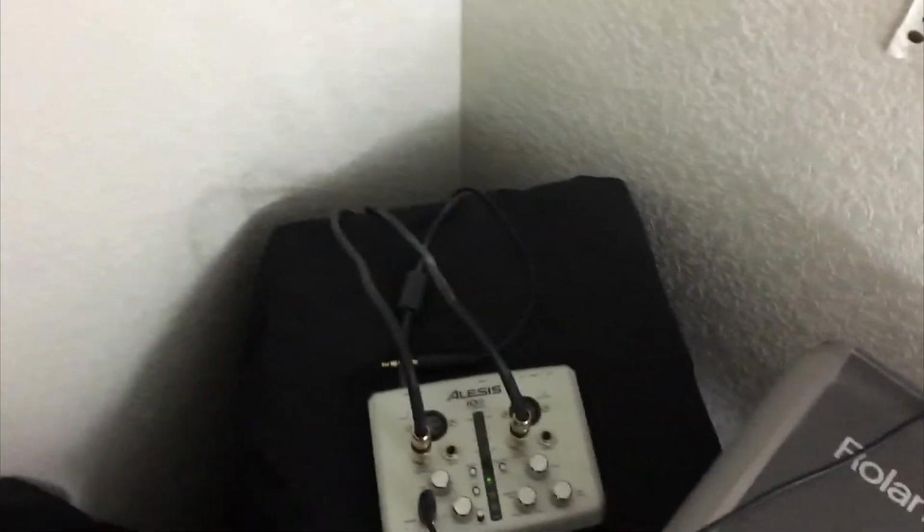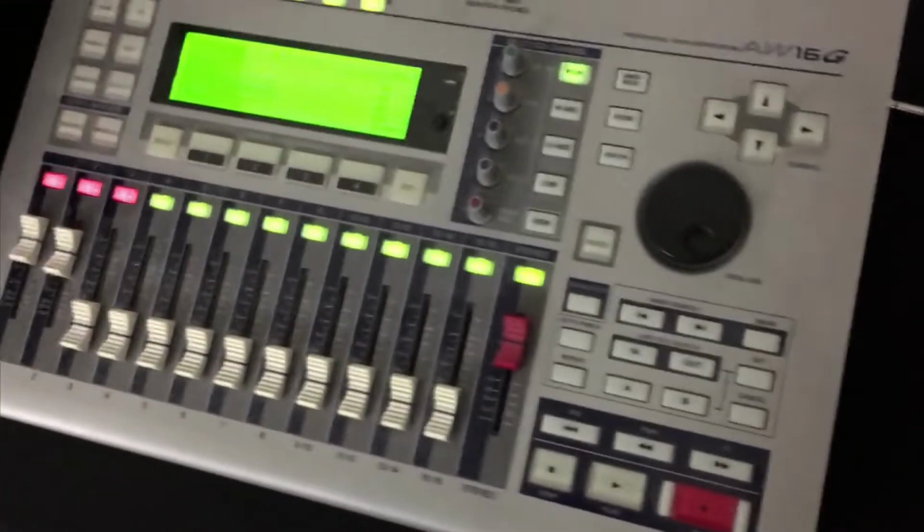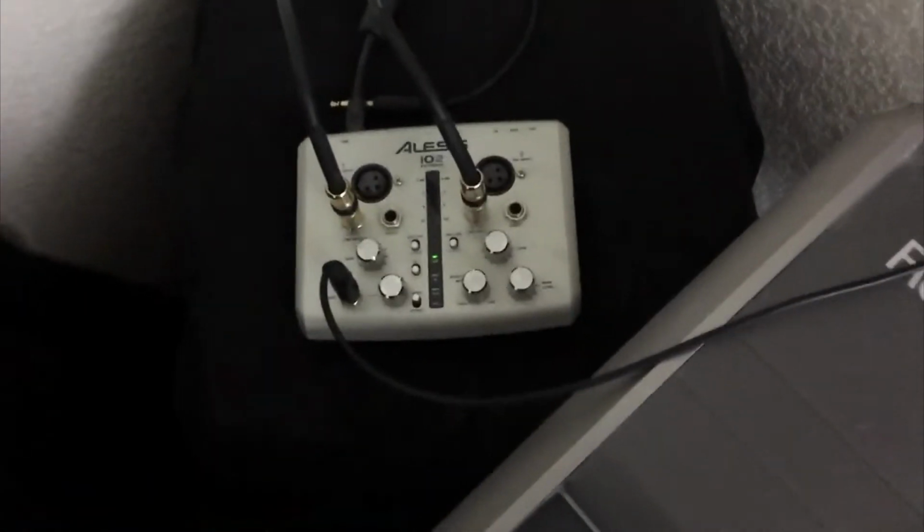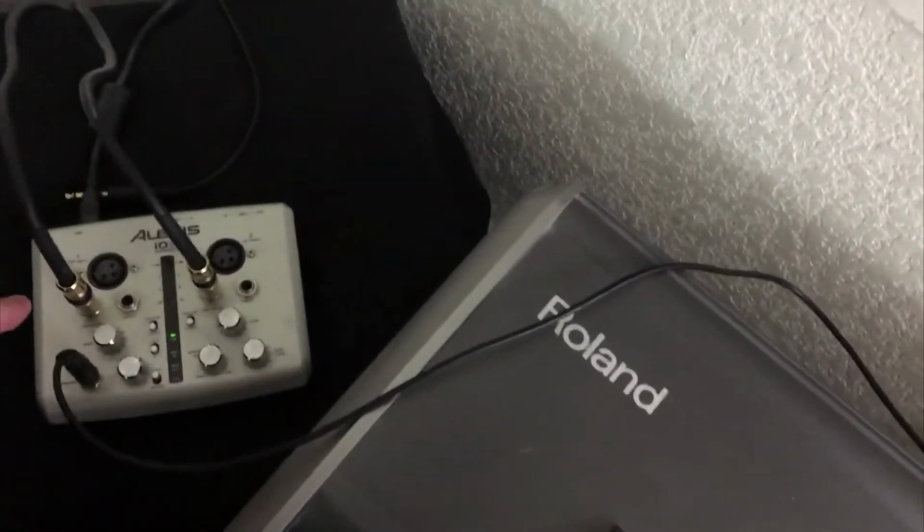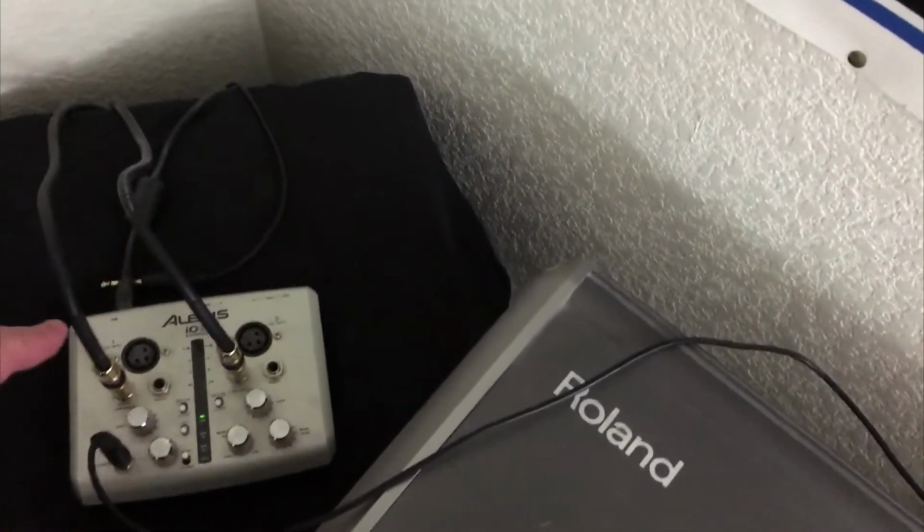Now, there are many who are going to say it's stupid to be running into something like this first and then into this, then into your computer. I know there are people who are just plugging their piano into one and plugging their microphone into the other, and then they're using their computer to do all of their reverb and their EQ and their effects. Now, I'm going to tell you why I don't do that.